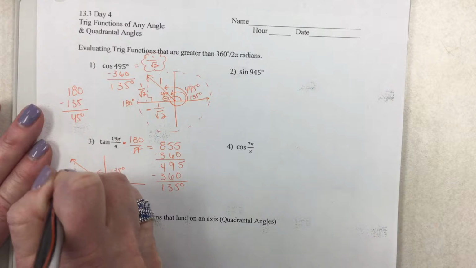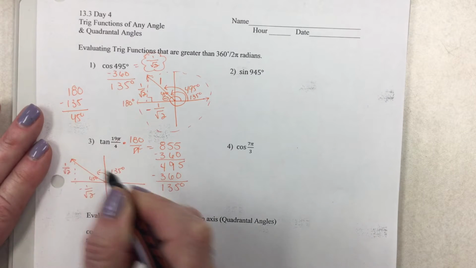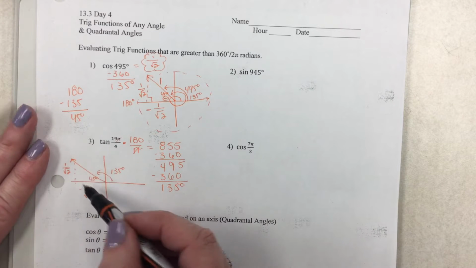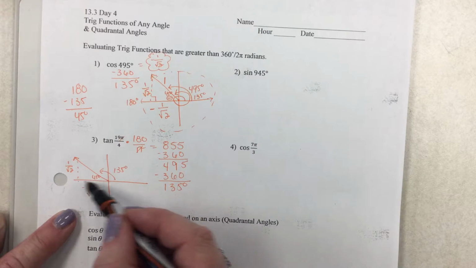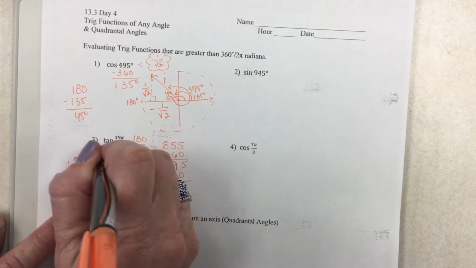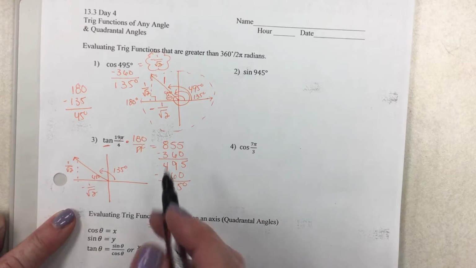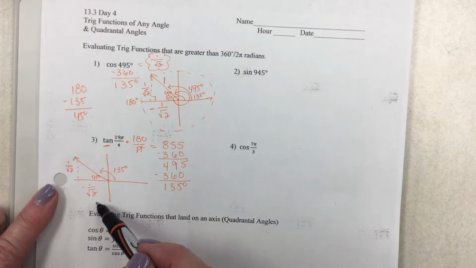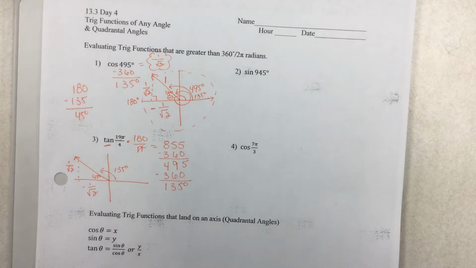Negative 1 over square root of 2 on the adjacent side, and the opposite side is 1 over square root of 2. I want tangent. Tangent is opposite over adjacent, which is sine over cosine.